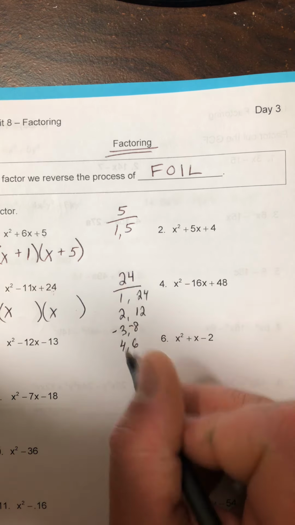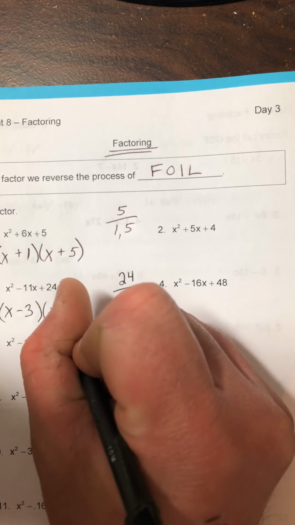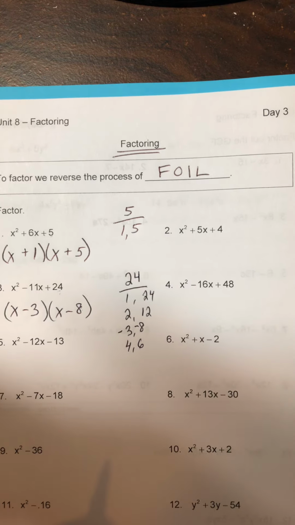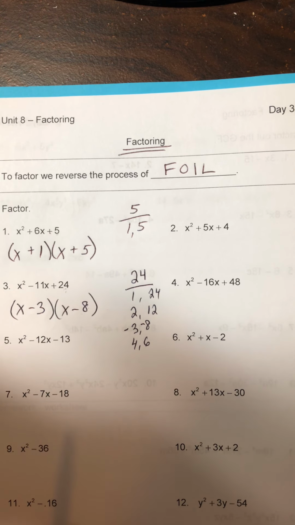All right, so this is going to work. This is x minus 3, right? The minus 3 here, the minus 8 is here. This is x minus 8. Again, you could FOIL this out. It's the same thing written differently.